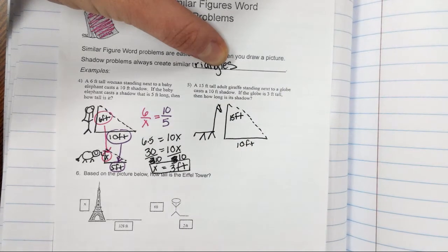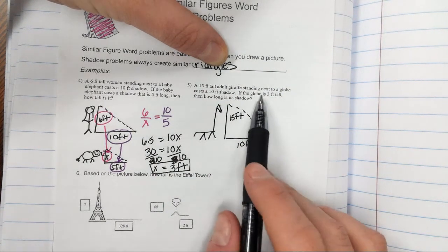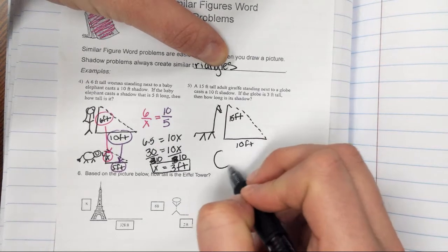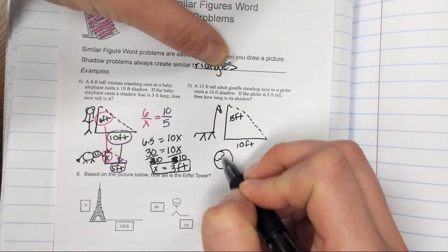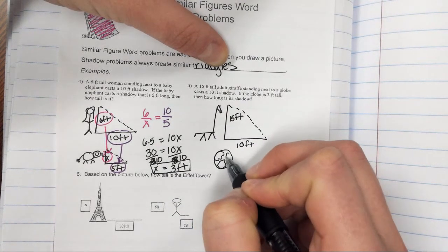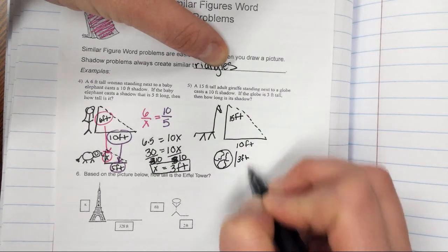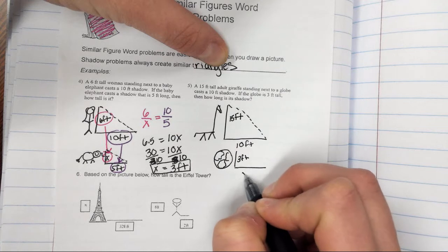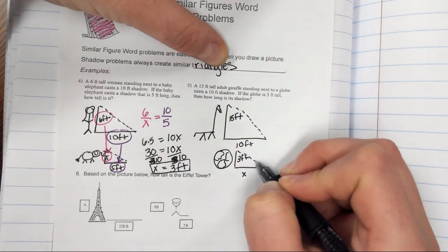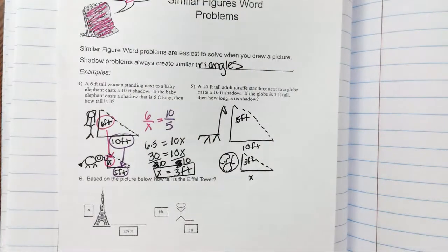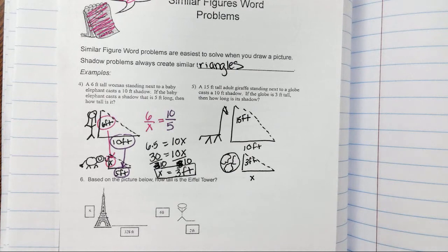He's standing next to a globe that is 3 feet tall. So we have a globe, which is kind of like a map of the world. And we know the globe is 3 feet tall. We want to know how long the shadow is. So again, we can match up our sides based on size.